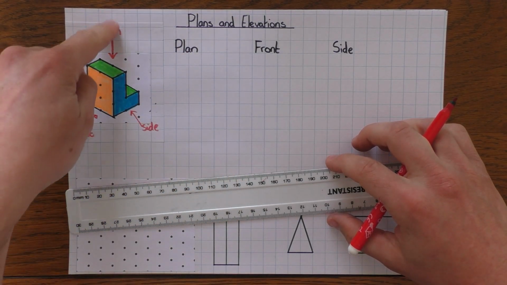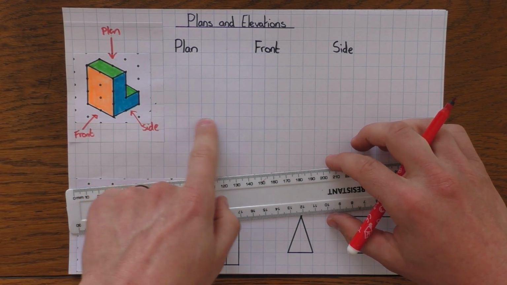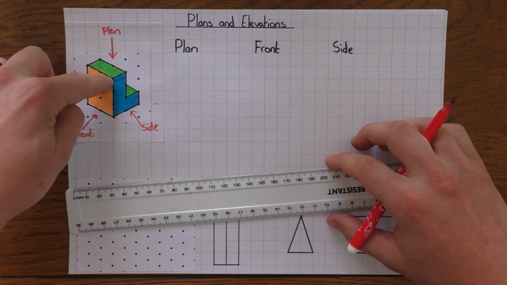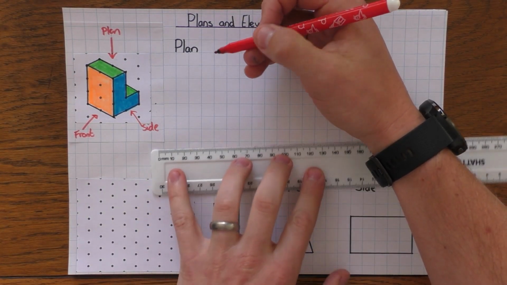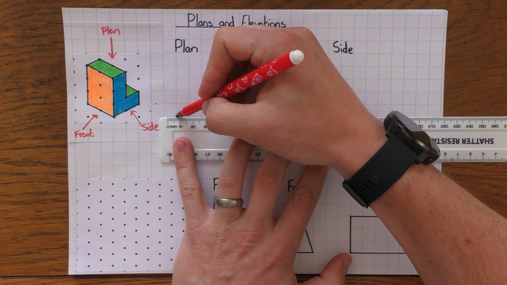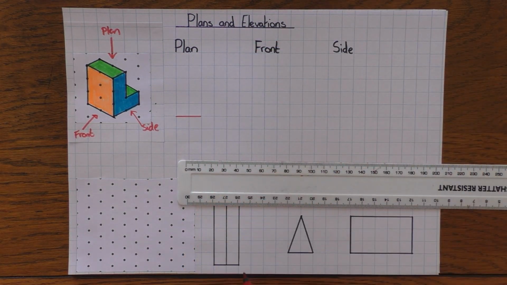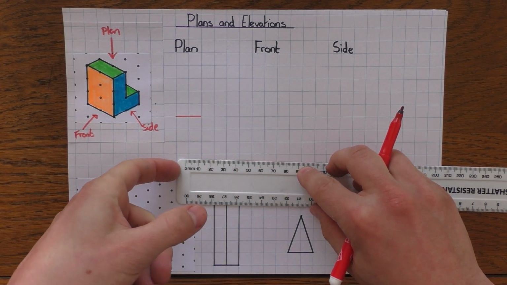So the plan is the view from the top, and the bottom of it is always what you see from the front. So the bottom from here in green is two squares. I'm using isometric paper, which is what all these dots are, and if you're on the website you can download a copy of that if you want to do some practice yourself. It definitely makes it easier to draw these shapes as opposed to the square paper.